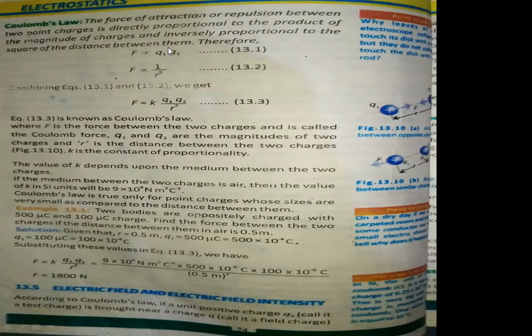If the point charges are far away from each other, the force of attraction or repulsion will be less. So he has developed two equations. First, the force of attraction and repulsion is directly proportional to the product of their point charges. Second, the force of attraction and repulsion is inversely proportional to the square of the distance, because r is at the bottom, 1/r square.